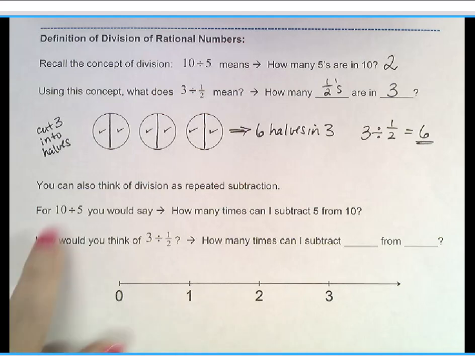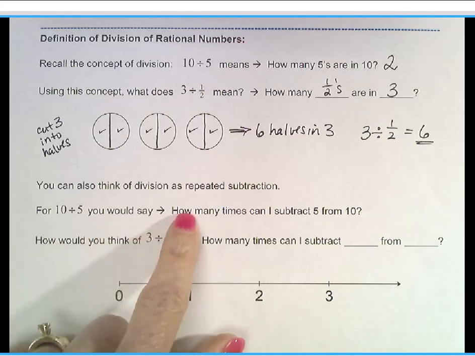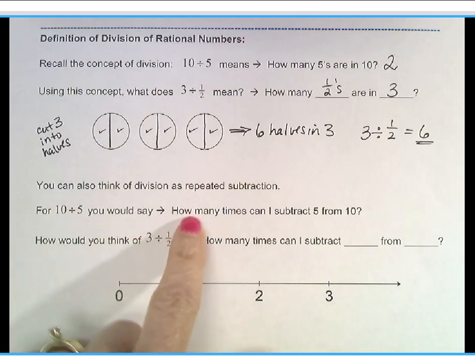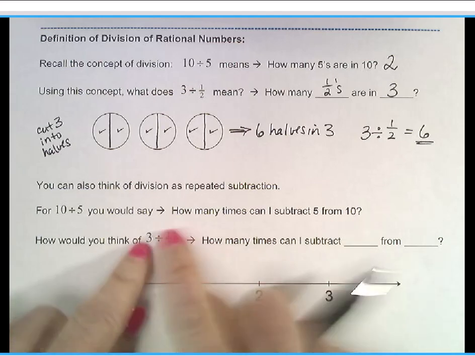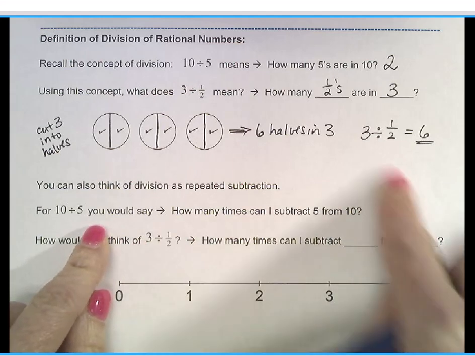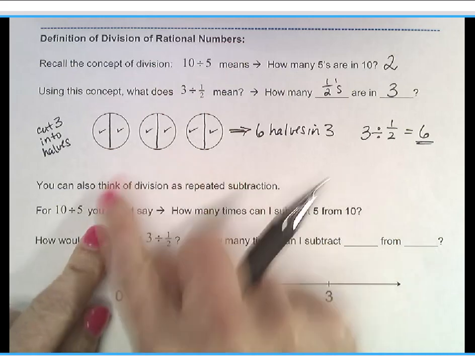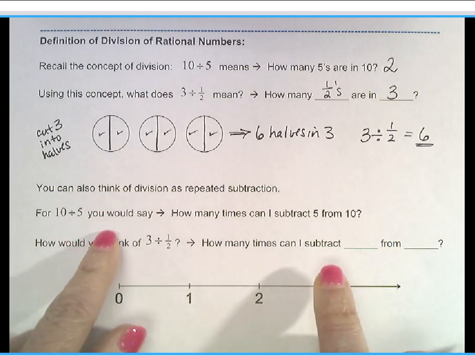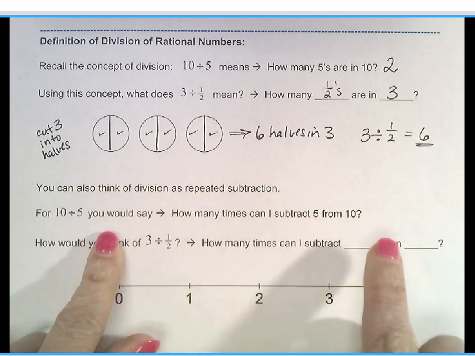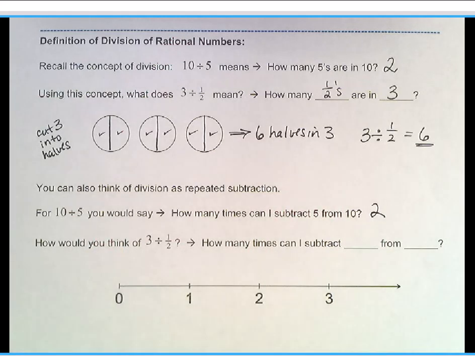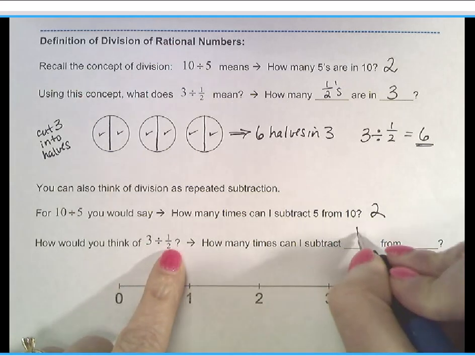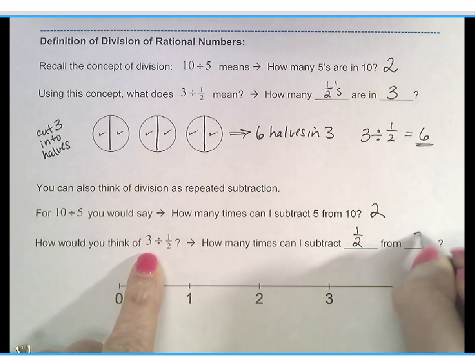So before, for 10 divided by 5, we said, okay, we're going to start at 10. How many times can I subtract 5 from 10? So if you think about being on a number line at 10, you can subtract 5 and subtract 5 again before you get to 0. So it would be 2 jumps, right? 2 times is how many times you can subtract 5 from 10. So we're going to use the same logic. For 3 divided by a half, you're going to say, how many times can I subtract a half from 3?